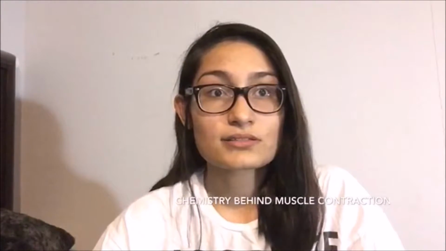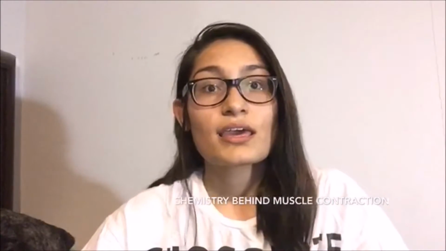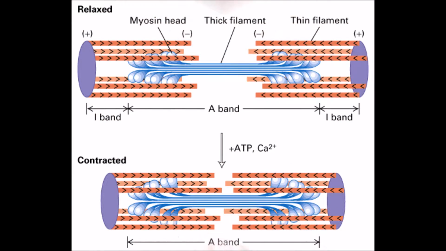The sodium influx also sends messages within the muscle fiber to trigger the release of stored calcium ions, while the calcium ions diffuse into the muscle fiber.